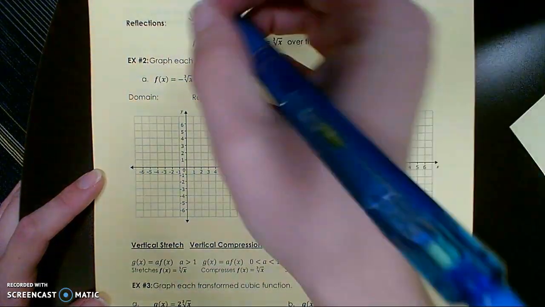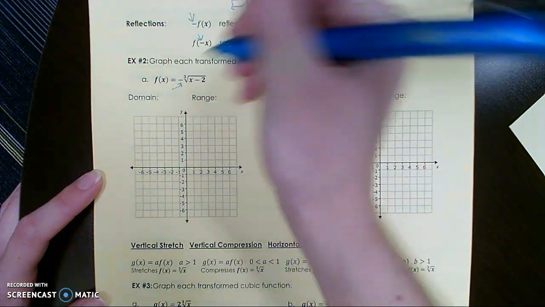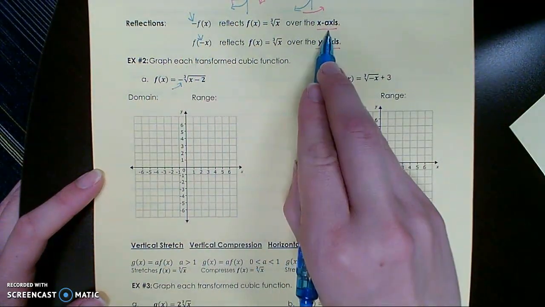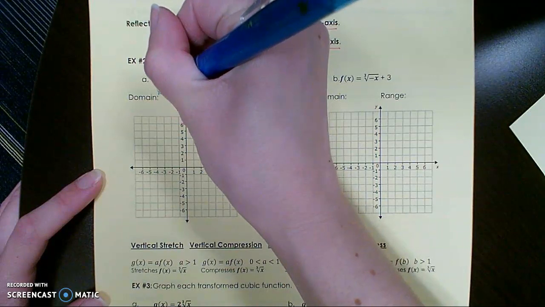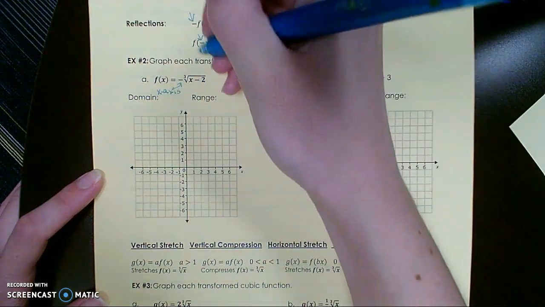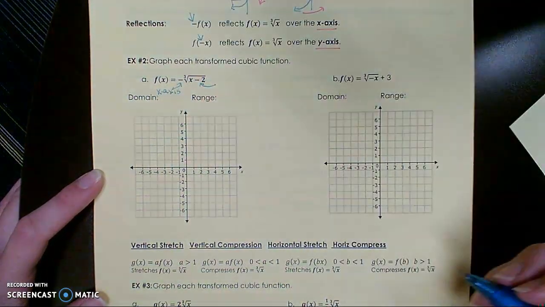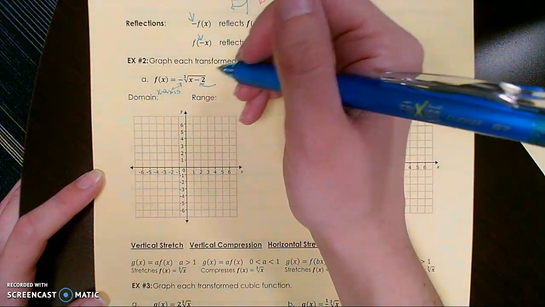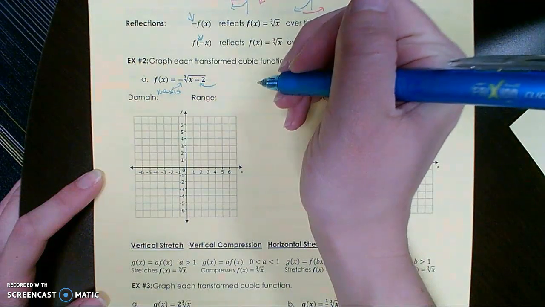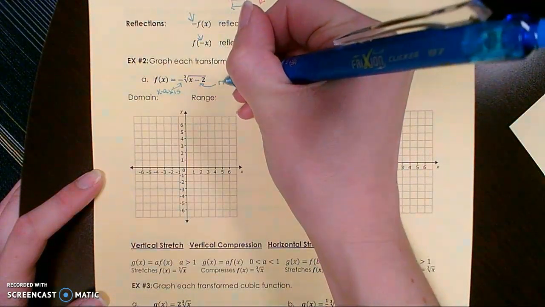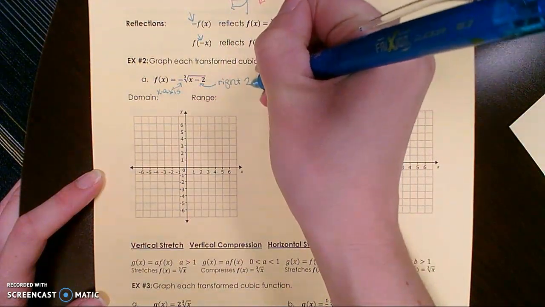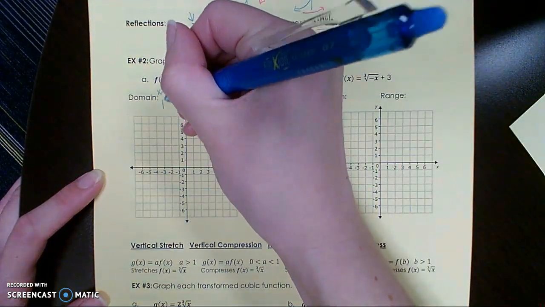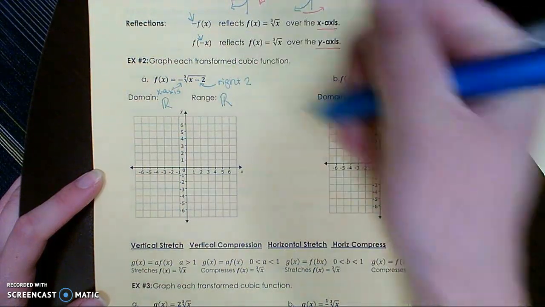So I notice that I've got a negative outside. A negative outside means there's a reflection and it's over the x-axis. I also notice that inside of the radical I have a -2. That's a translation, that's a shift. And instead of going in the -2 direction, I'm going to go to the right 2. Because everything in parentheses is a lie. And there aren't any restricted domains, so my domain and my range will still be all real numbers.